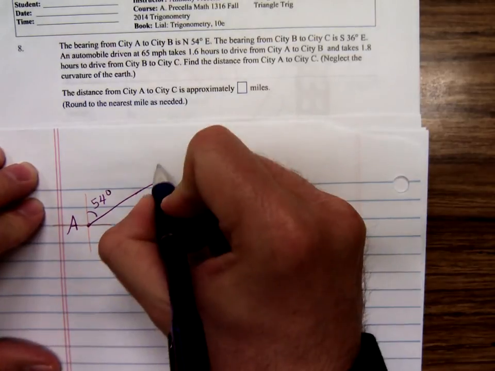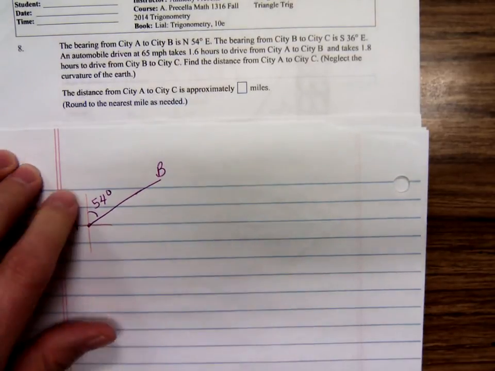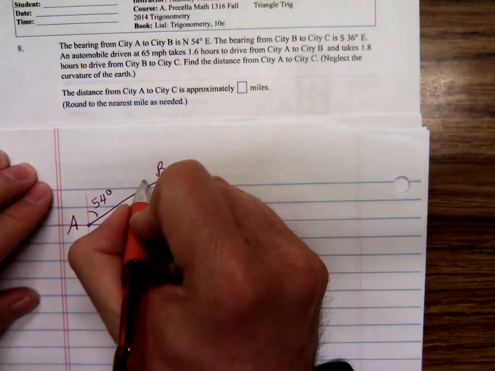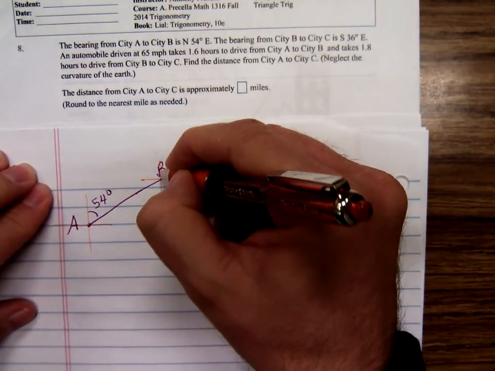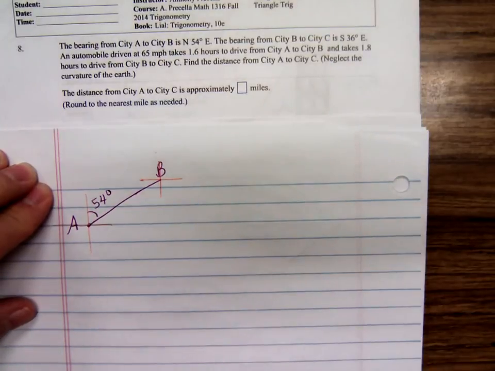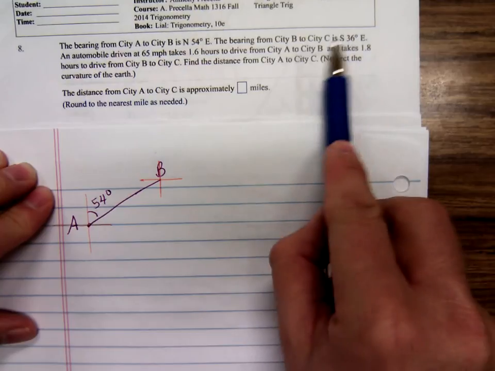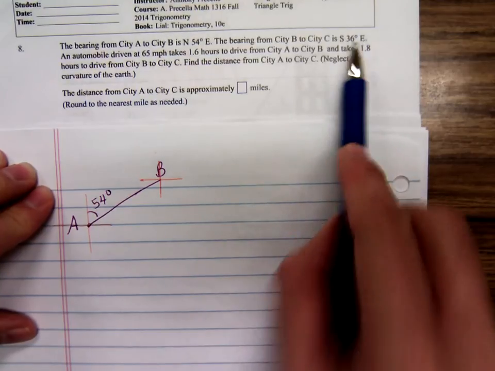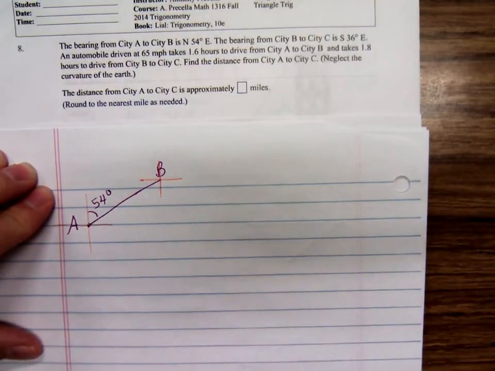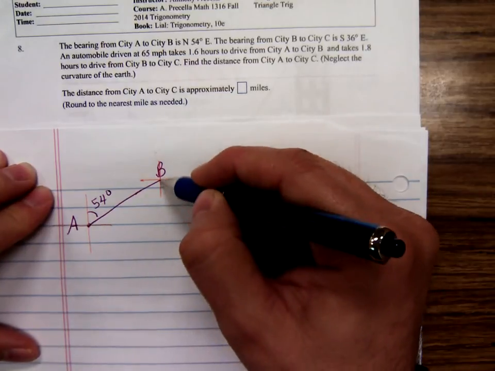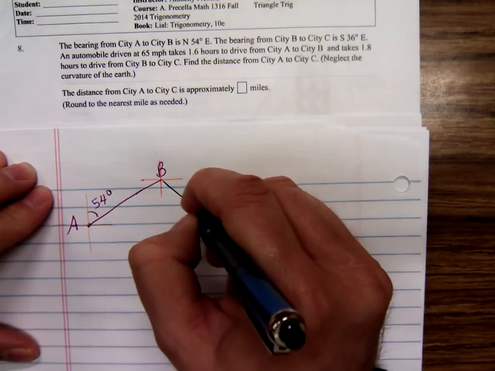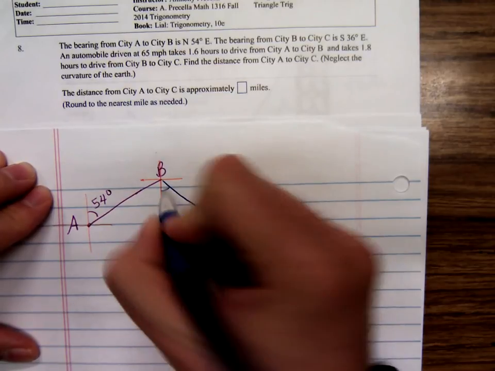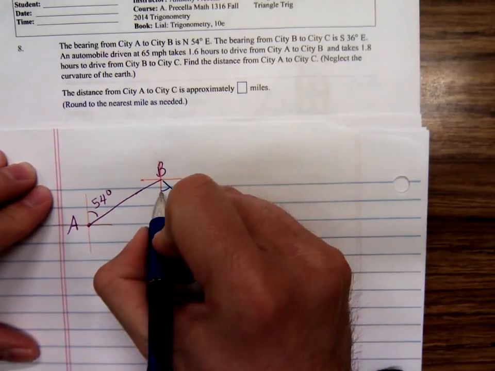The bearing from city B to city C is southeast, south 36 degrees east. That means you start at due south and move 36 degrees towards the east. So from here to here is 36.